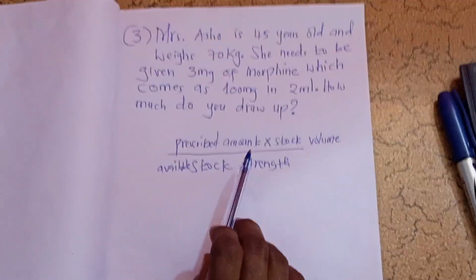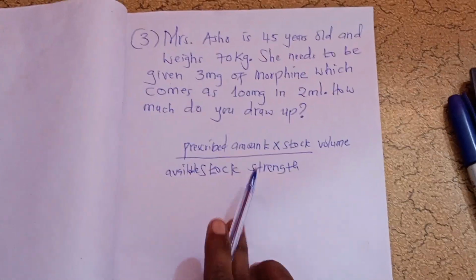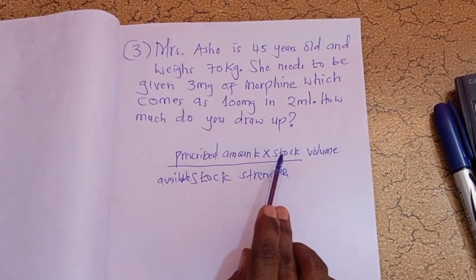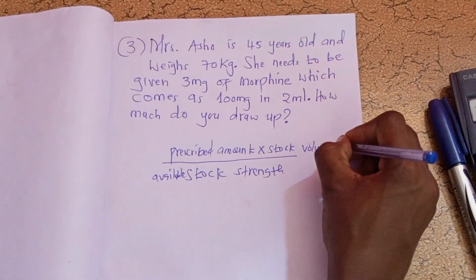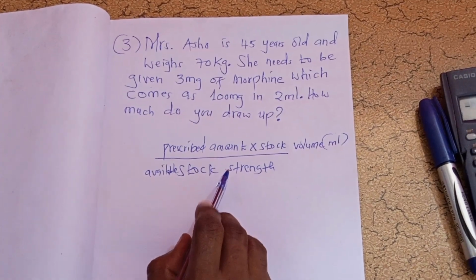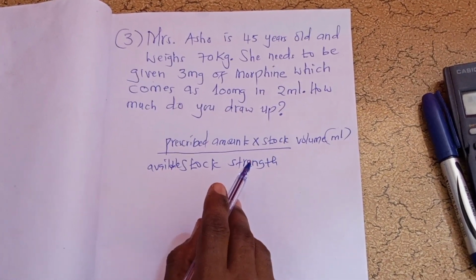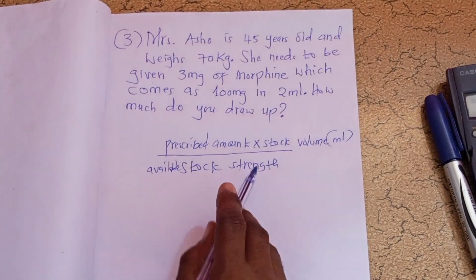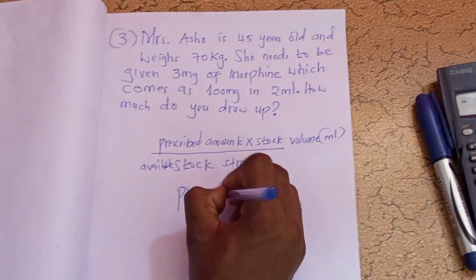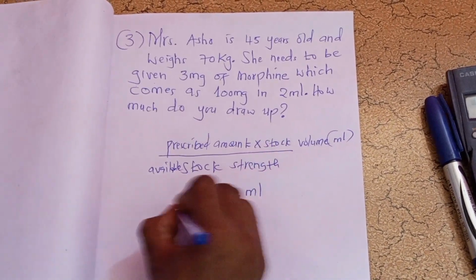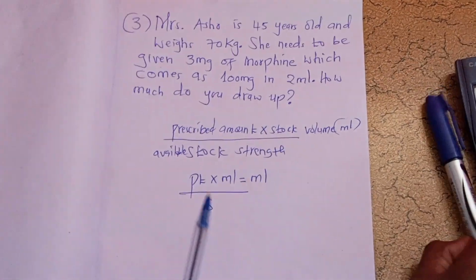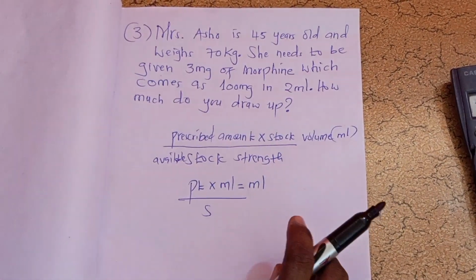So whenever you are calculating volumes for injection, this is the formula: prescribed amount multiplied by stock volume, which is in ml, divided by available stock strength. In short, you can say patient multiplied by ml, which gives us ml, all over divided by available stock strength. So first, what you are supposed to do is highlight the keywords of the question.